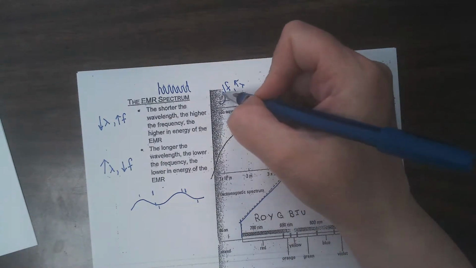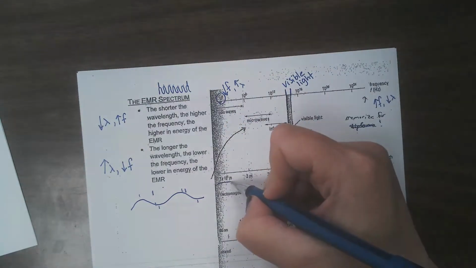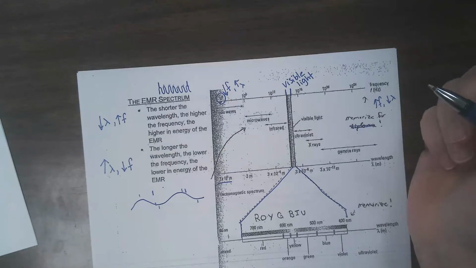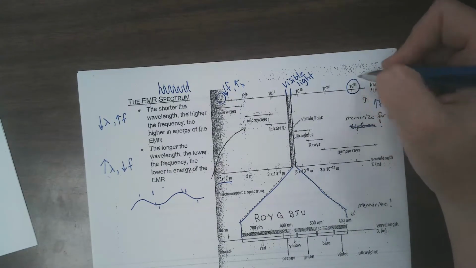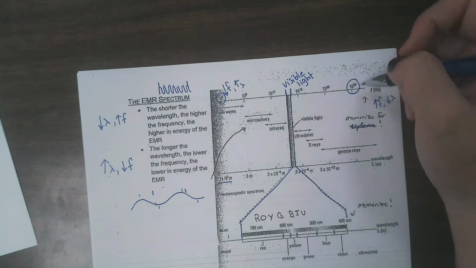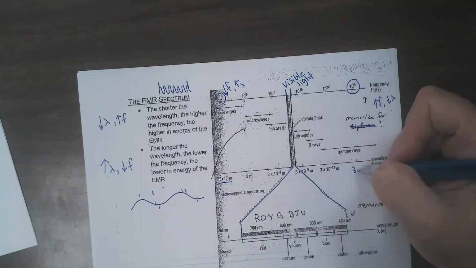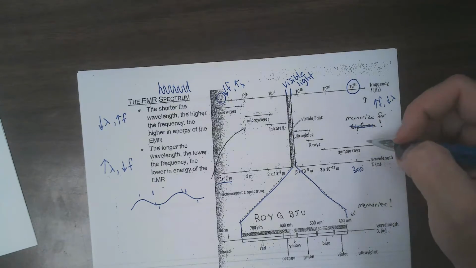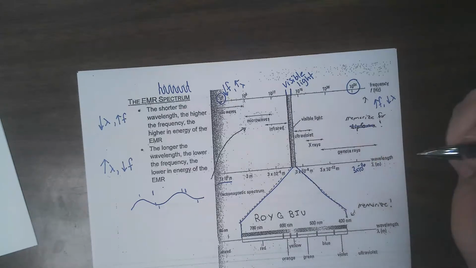And we can see that here. Here is something times 10 to the power of 4, and it's got a wavelength of 3 times 10 to the power of 4. Whereas here, this has times 10 to the 24, so that's a very high frequency, and we see it's 3 times 10 to the, probably about negative 16 wavelength.